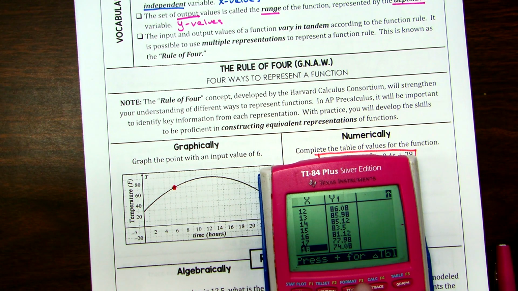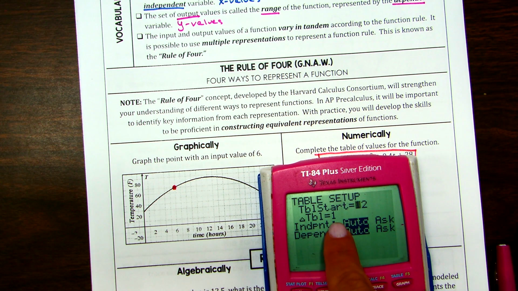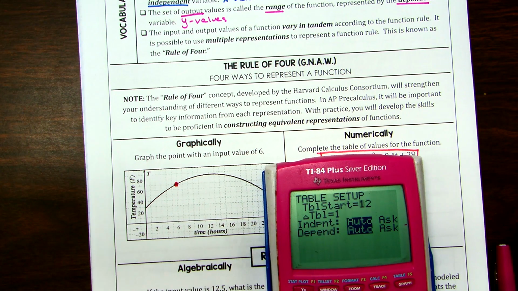But that would be a way to change your table to count by millions or something, and it would just go like that. Or the best way to do it, if you just want to find one number, is put that as your table start number. I want my table to start at 12.5. What that will do is put it as the first number in my table. So I'll go back to table. And guys, you can't mess it up.